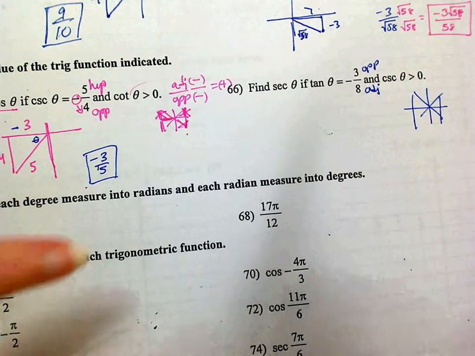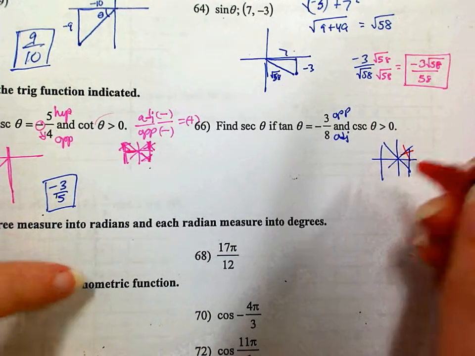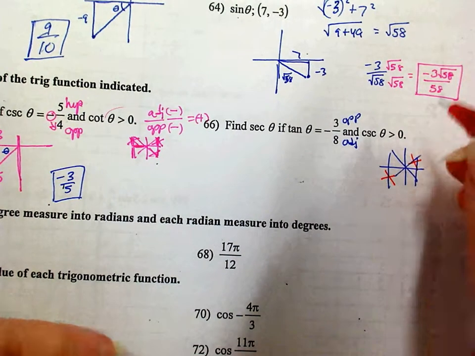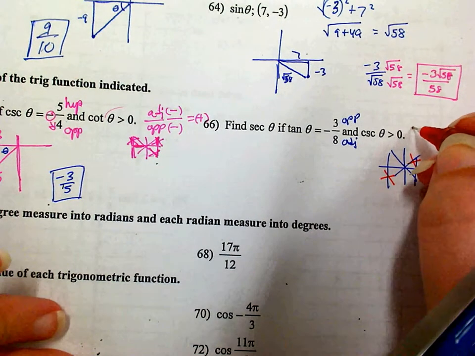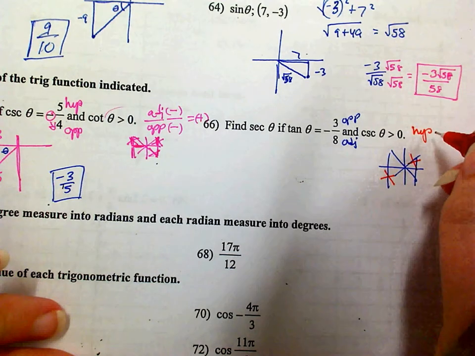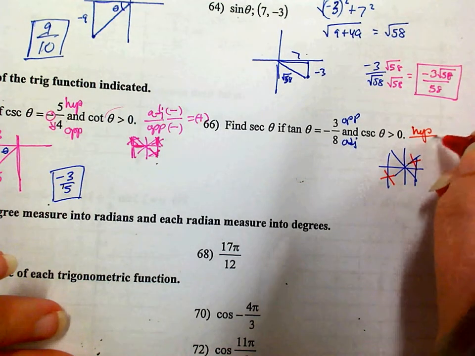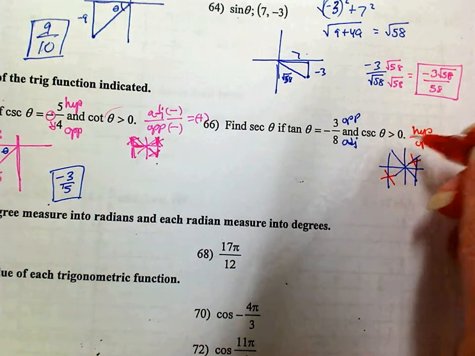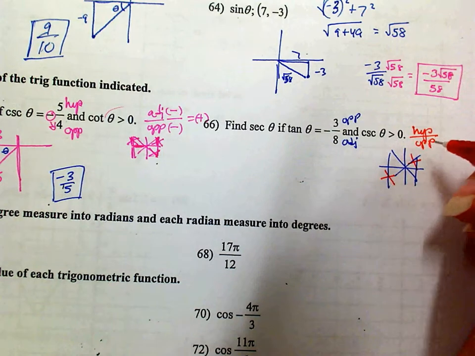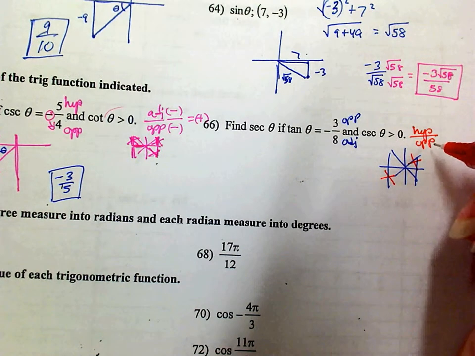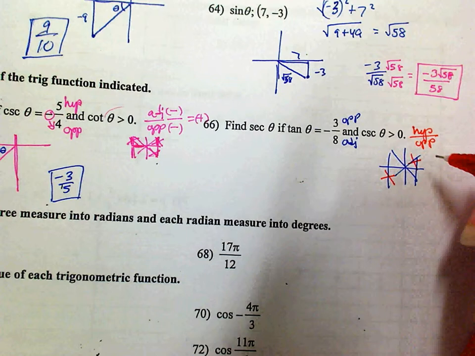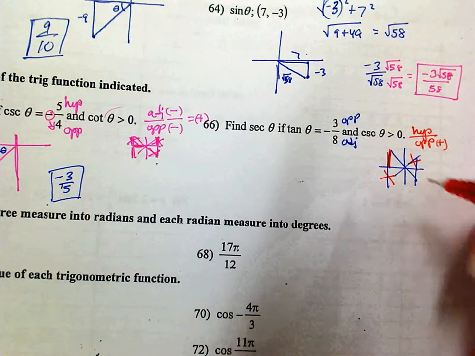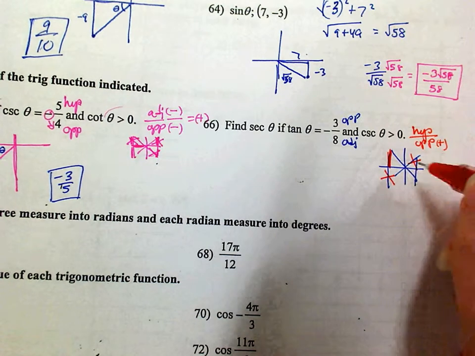Okay? Now, the fact that cosecant is positive, remember, cosecant is the reciprocal of sine, S and C, C and S. So, hypotenuse over opposite, but the only way that cosecant is positive, because we know hypotenuse is positive, is if opposite is positive. Because if opposite was negative, then you'd have positive divided by negative, which is negative. So this has to be positive, which means opposite is the y, the vertical. So that has to be positive, can't be here. Okay? So I'm actually dealing with a triangle in this quadrant.